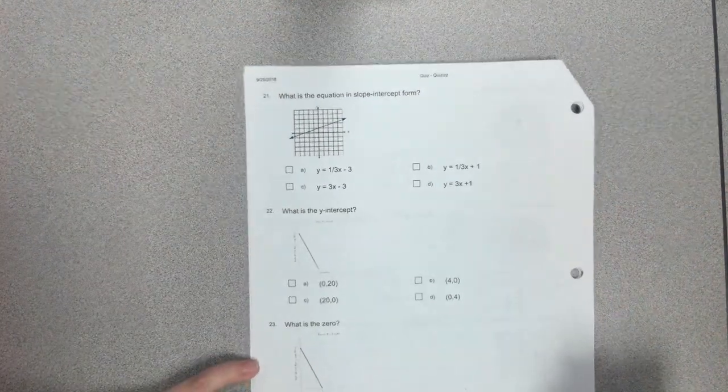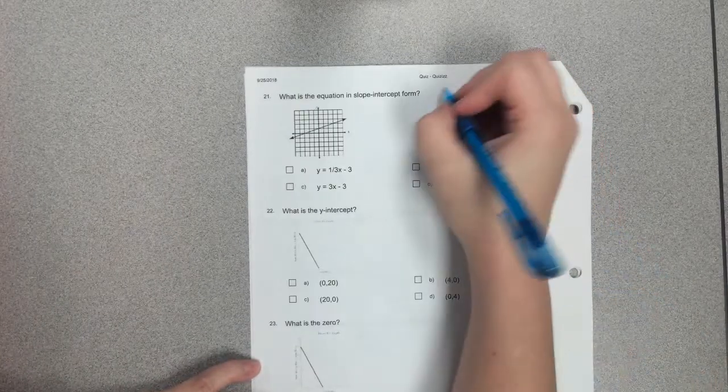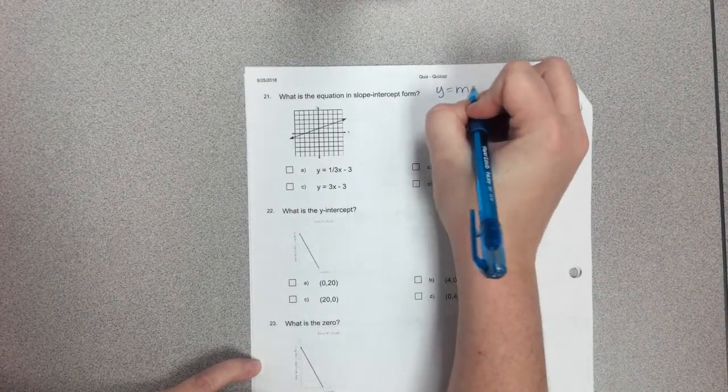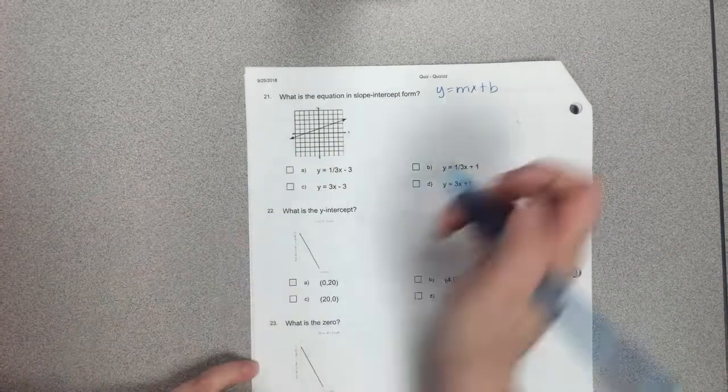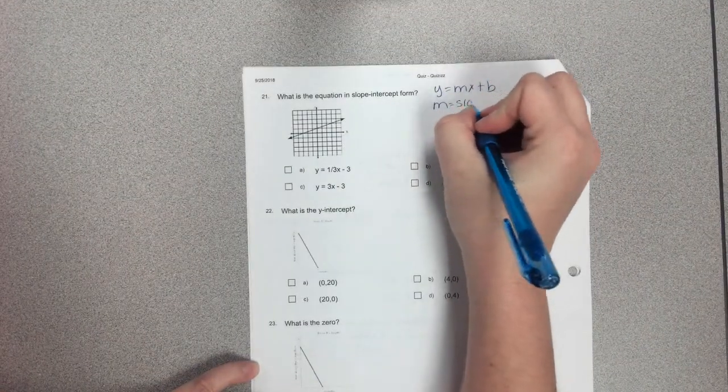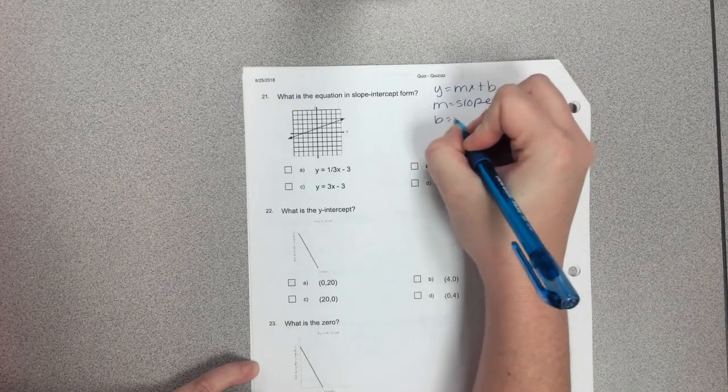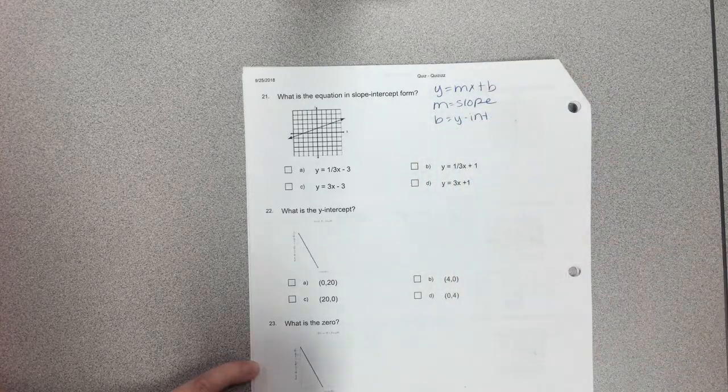What is the equation? It's been a minute since we talked about this. Y equals mx plus b. That's your slope-intercept formula. M is always my slope, b is my y-intercept. Okay?